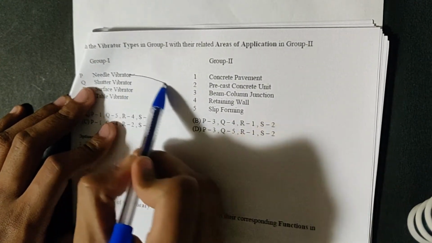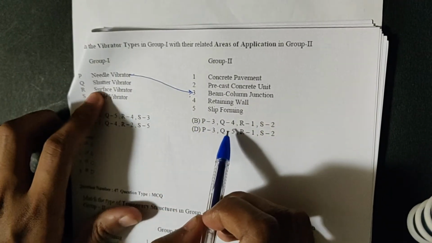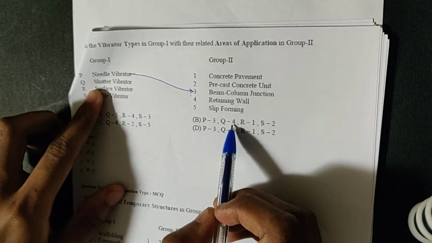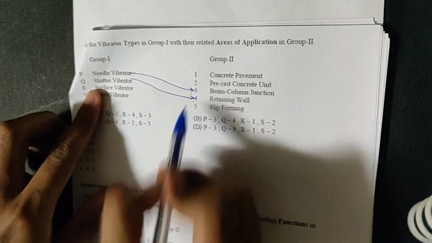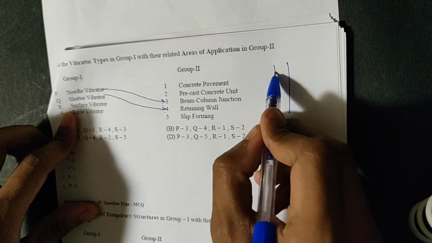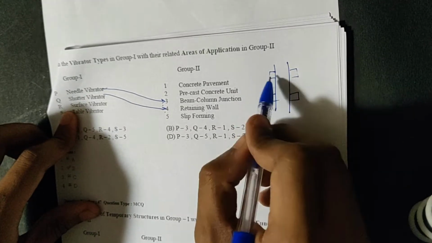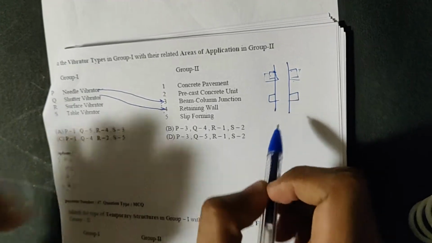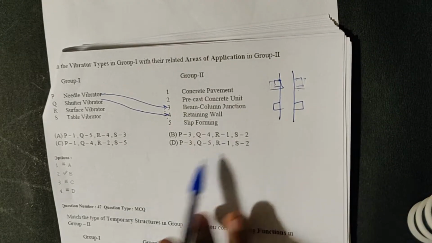That is why needle vibrators go to your beam and column. Shutter vibrator is used for your retaining walls. If you have a retaining wall, shutter vibrators are attached to the scaffold or the formwork, and they vibrate the structure.